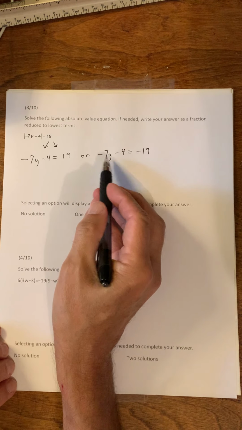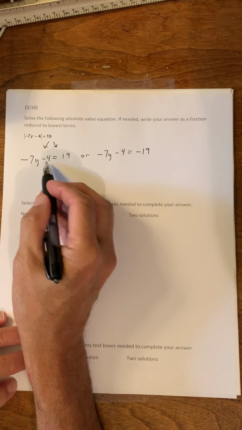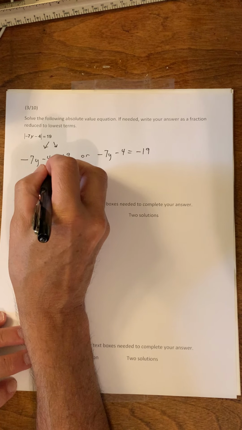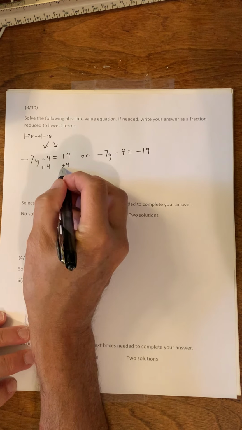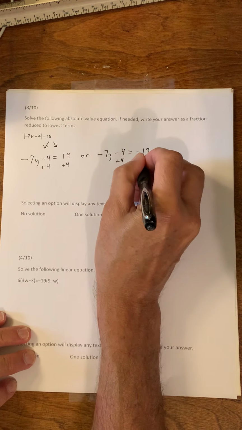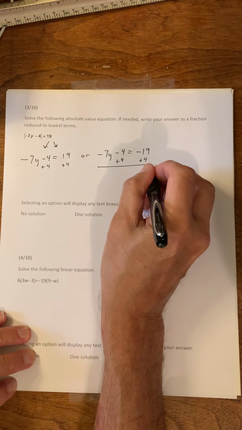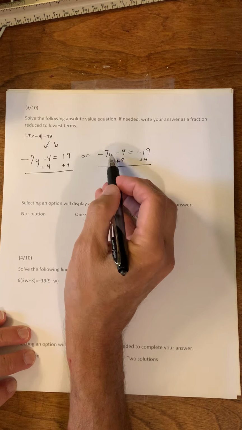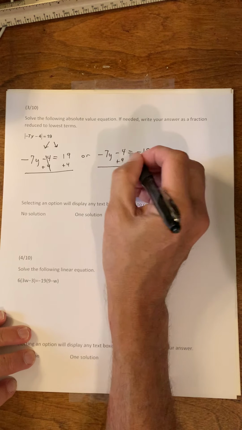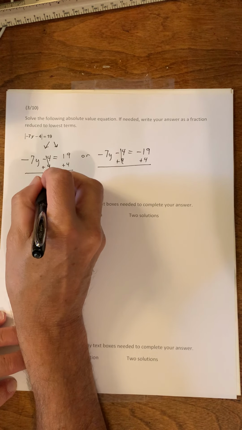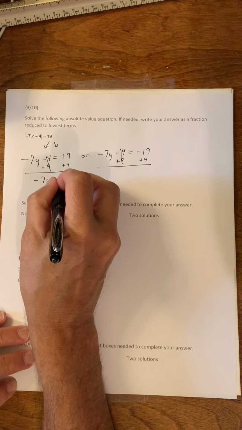My y's are obviously on the left side, so I'm going to get rid of the numbers on the left side by adding 4. Notice what you do once, you do twice, you do 3 times, you do 4 times, since the left-hand side of the equations are identical. 4's add to 0, I get negative 7y is 23.